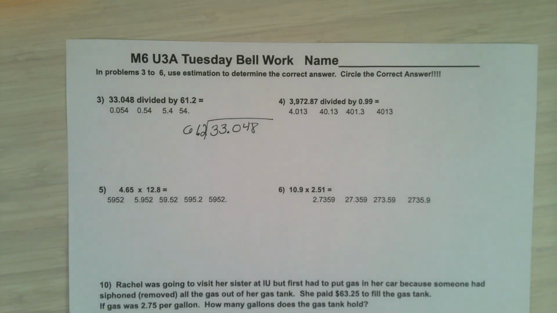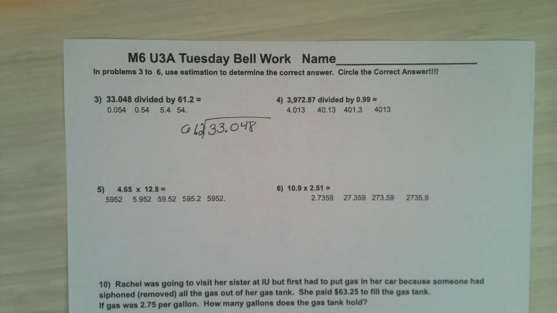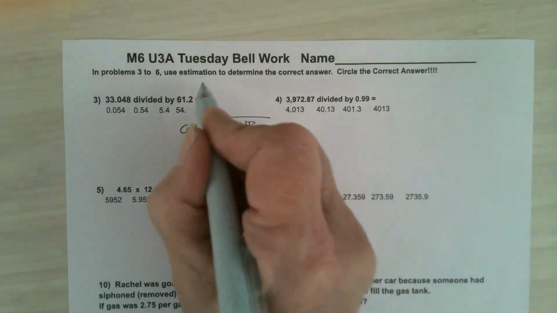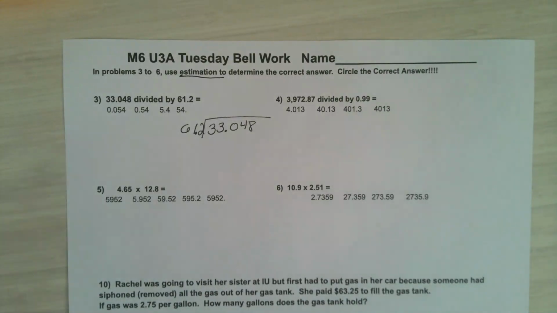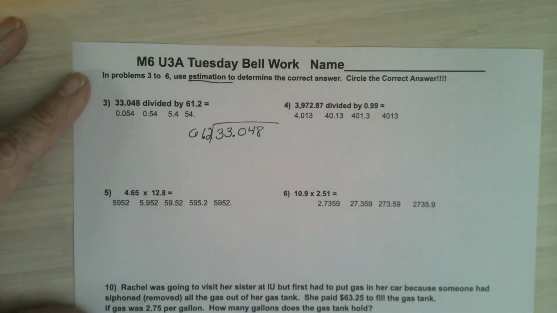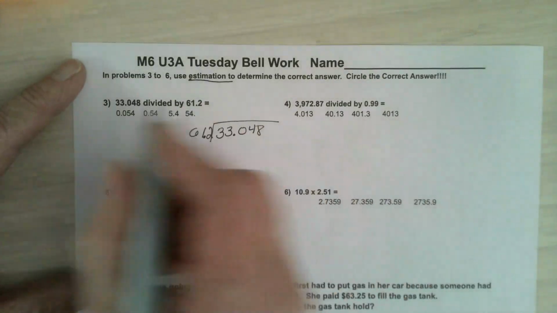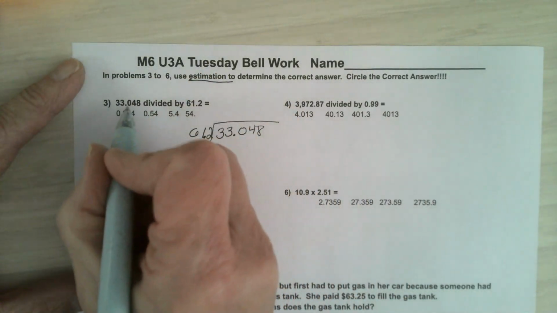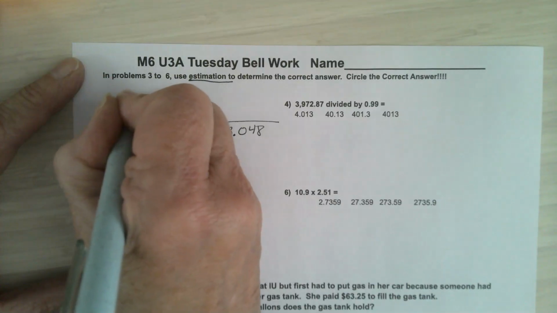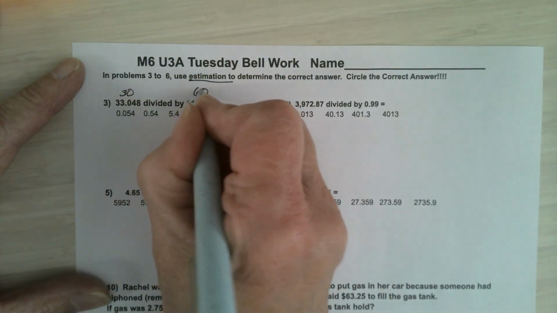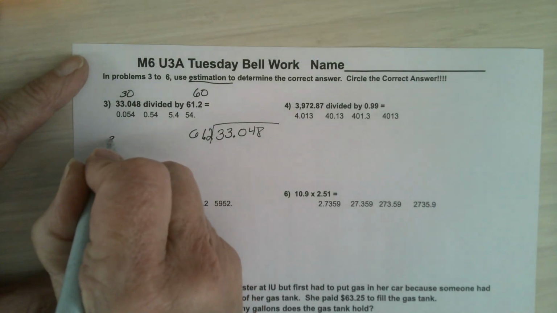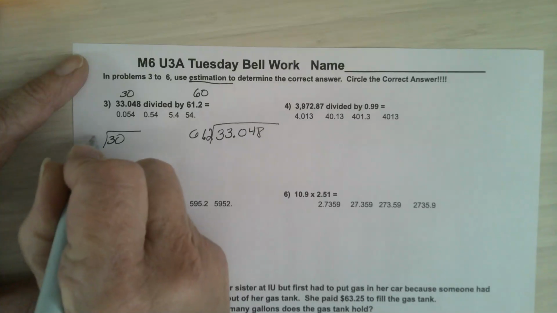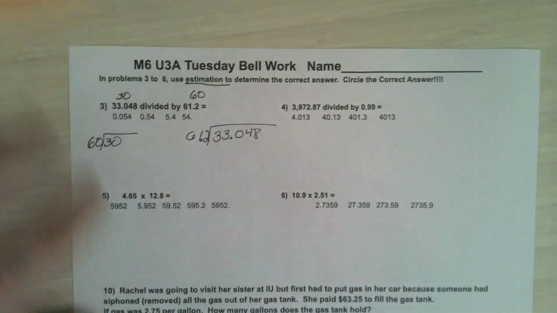Okay, well, I'm going to do that now. We first have to make sure we know which number to put in the box. All right, and it says use estimation to help. So now if we think about it like estimating, we're going to round them to friendly numbers. Well, this would be a friendly number of 30, and this is 60, okay, just if we're doing estimation. So you think about it, 30 divided by 60.